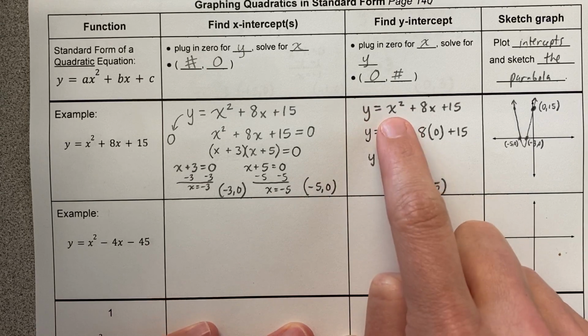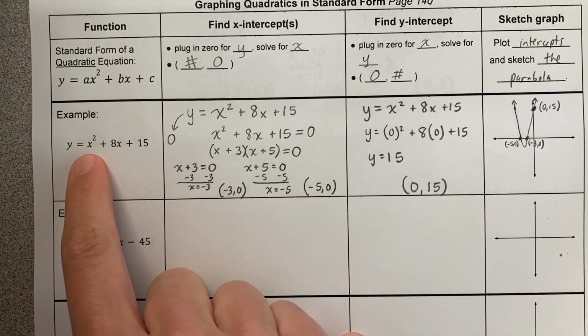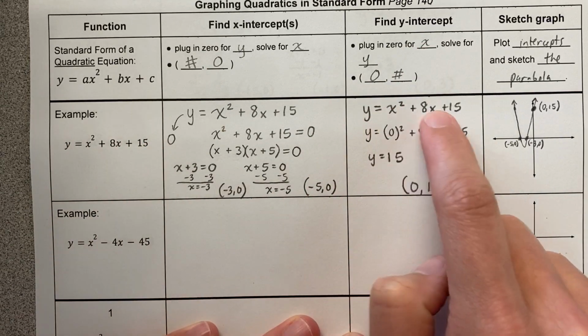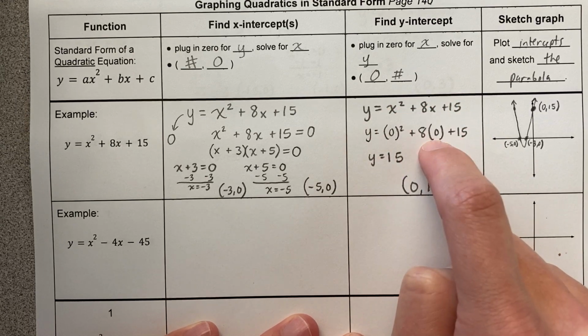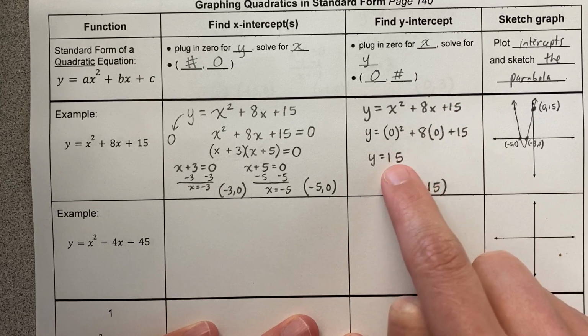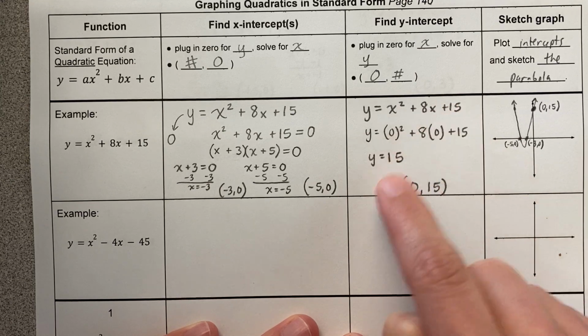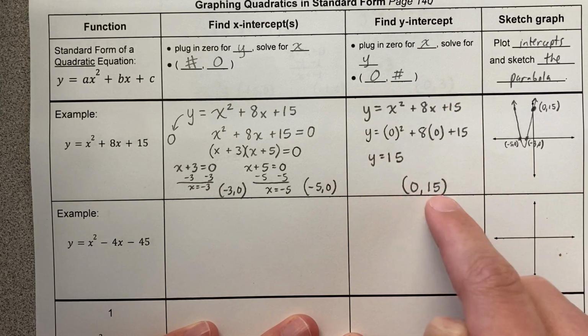And then I'm going to plug in 0 for x. Now when I plug in 0 for x, right, look, here's my equation, and I plug in 0. And notice what happens. X squared, 0 squared, 0. 8 times 0, 0. So my y-intercept is just 15. Look, pretty easy, right? There's a shortcut. My y-intercept is 15, and its x is 0, y is 15.